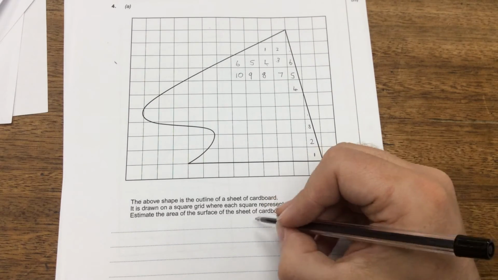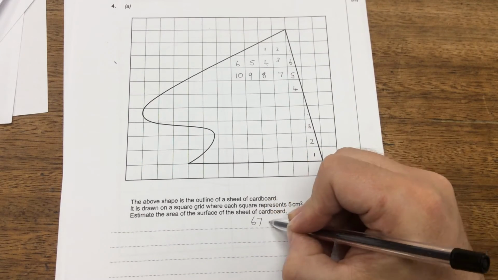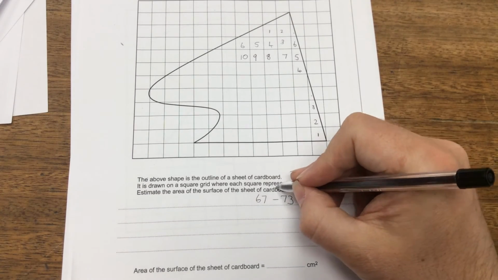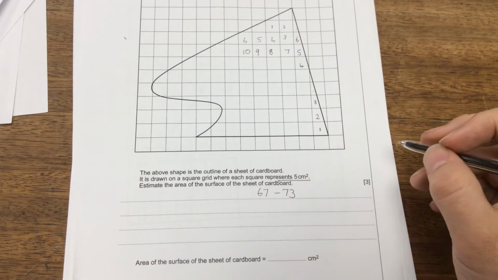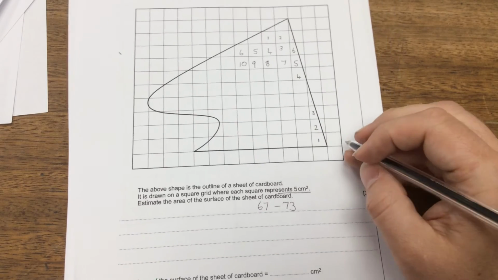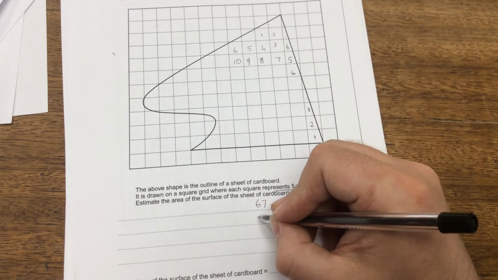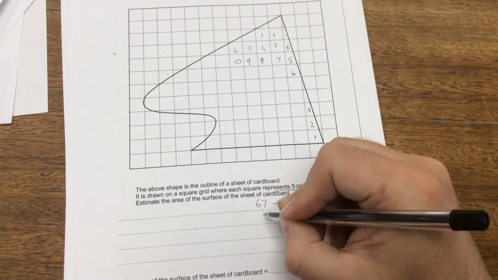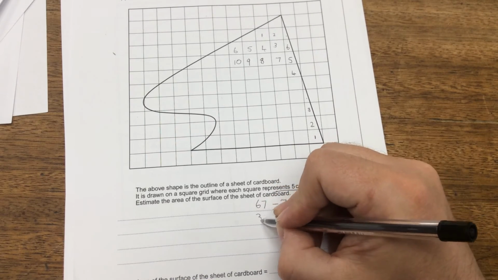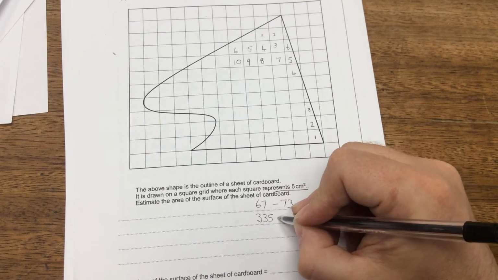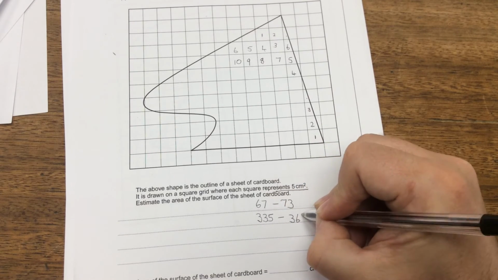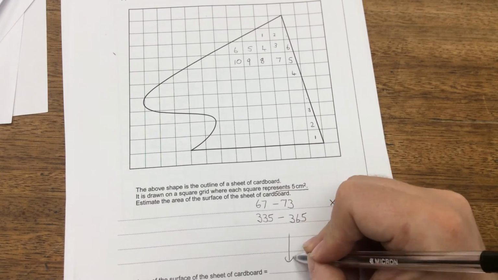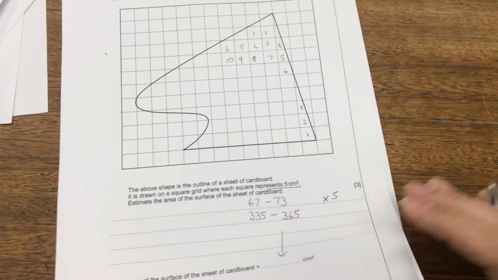And when you're working on this question, they accept an answer between 67 and 73. Alright, but then because it tells us every square is 5 centimetres squared, what I need to do then to find the area is multiply by 5, okay? So you times them by 5. So you would have one answer and they'll accept anything between 335 up to 365 centimetres squared. So any one of them answers in there, okay?